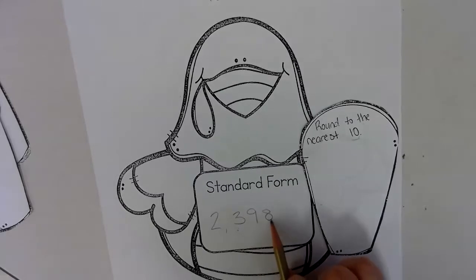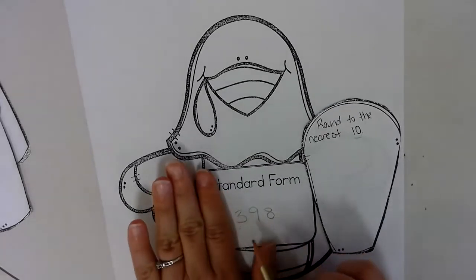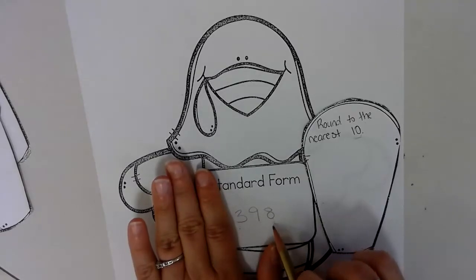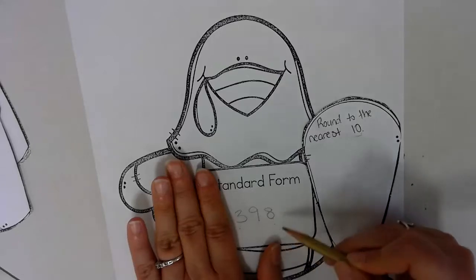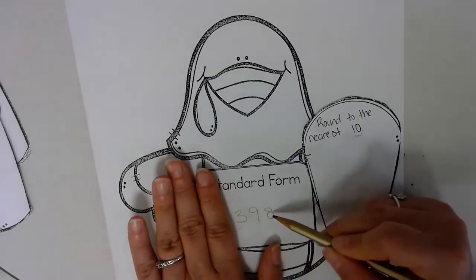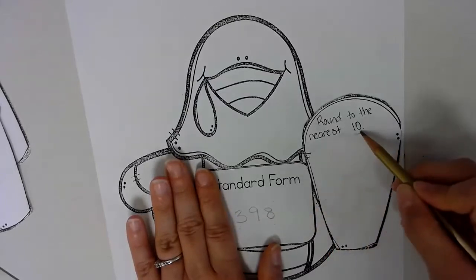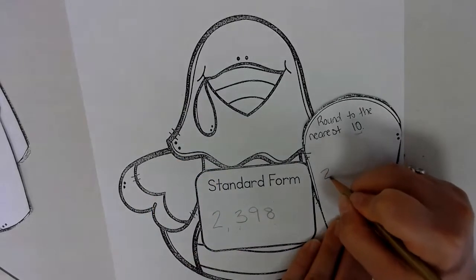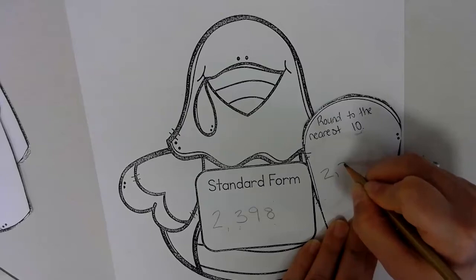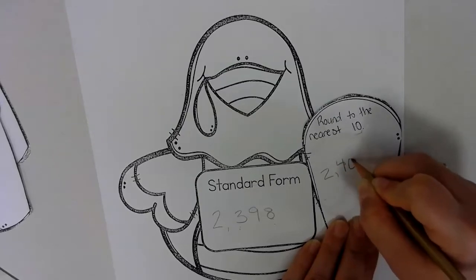What is 98 close to? Well, if we go down to 90, that would be going down 8. If we were going up to the next 100, that would be only 2. So rounded to the nearest 10 is 2,400.